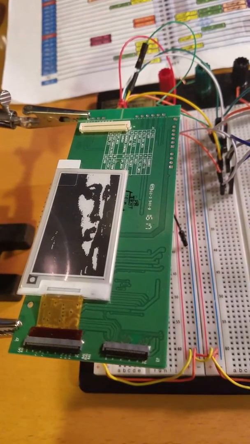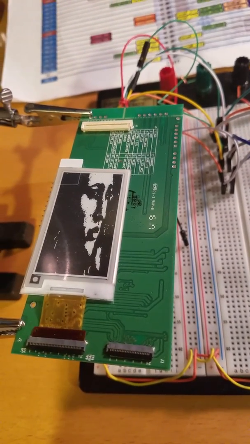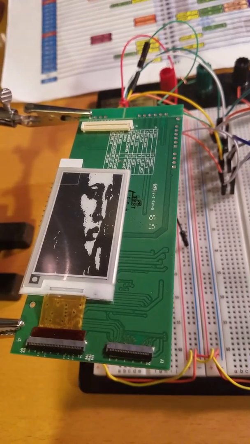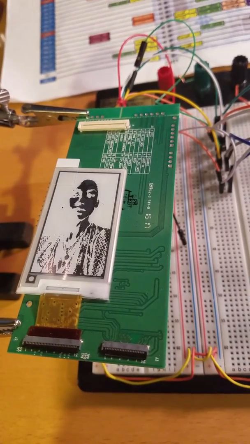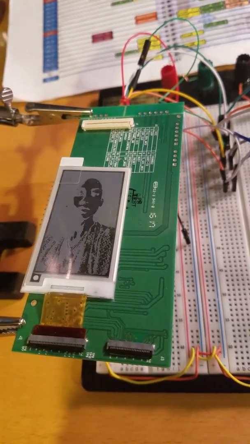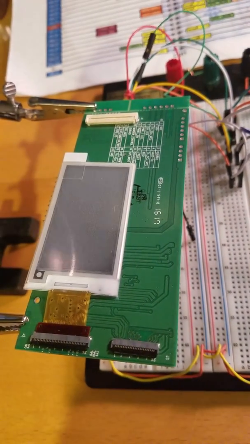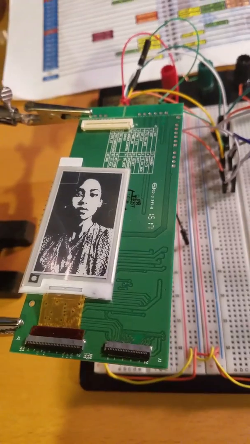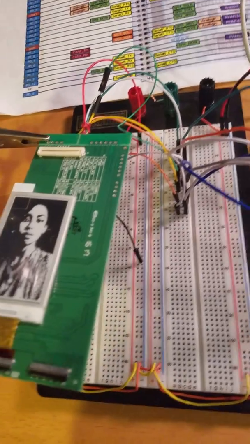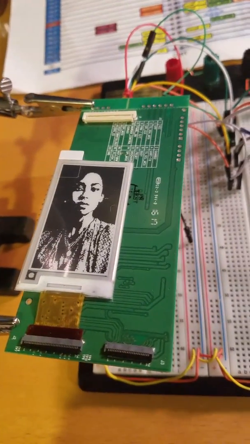Normally this e-paper display is used with the TI MSP430, not the MSP40, but the TM4C123G microcontroller. But as you can see, I've used an STM microcontroller.